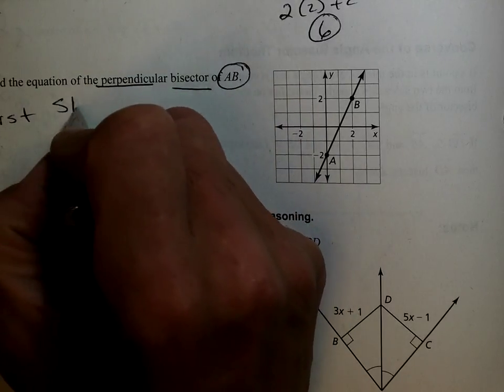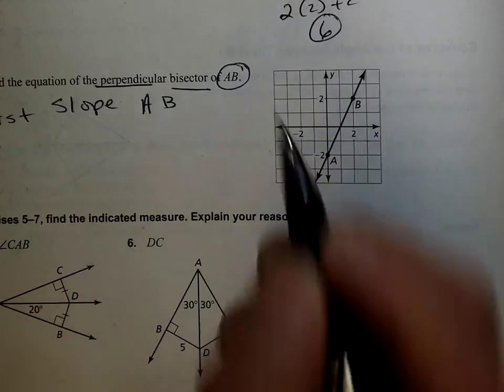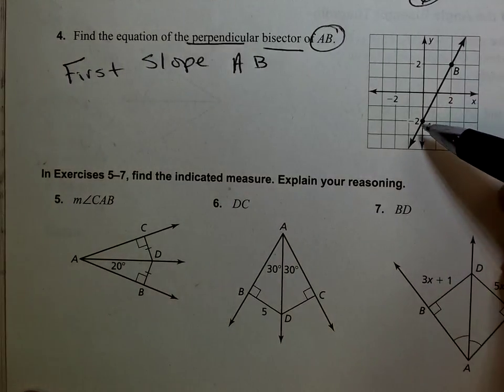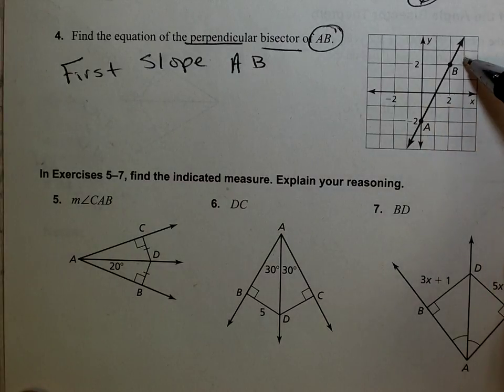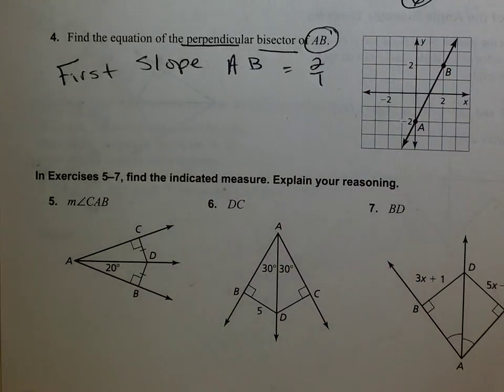Let's find the slope of AB. First, let's find the slope of AB. So AB, it looks like it goes up 2 over 1, up 2 over 1. So the slope of AB is 2 over 1, okay?